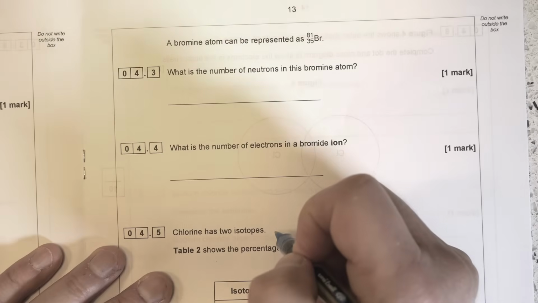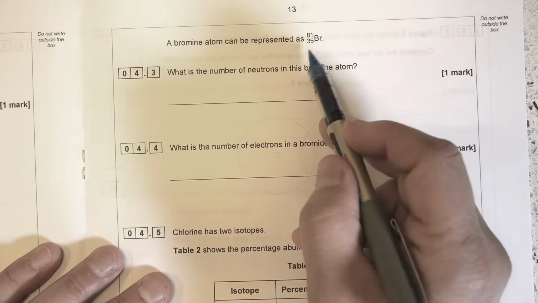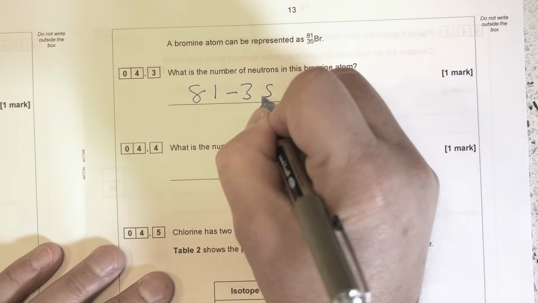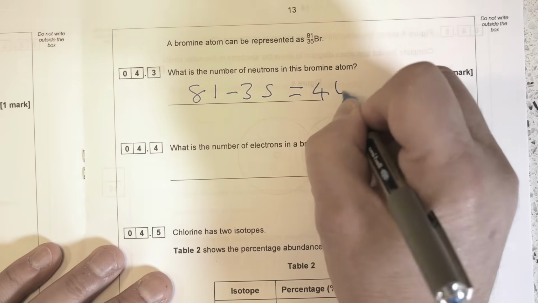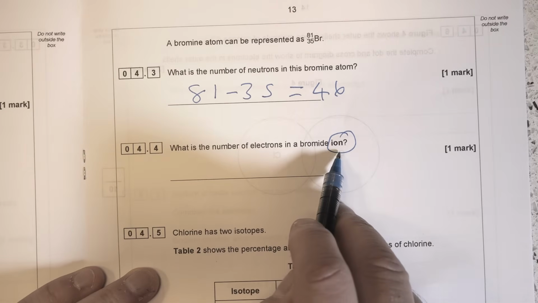A bromine atom can be represented like this. What is the number of neutrons? You need to remember to find the number of neutrons, you do the mass number, take away the atomic number. So that's 81, take away 35, which is 46.